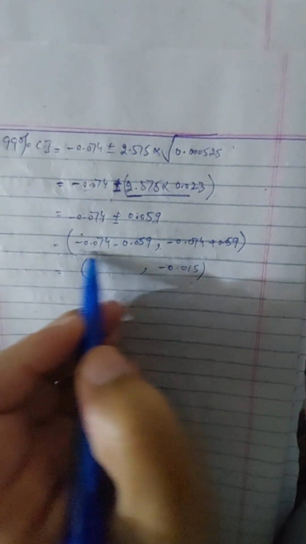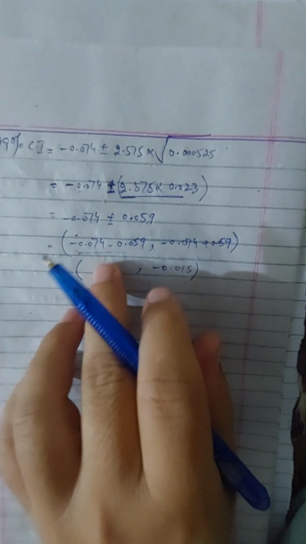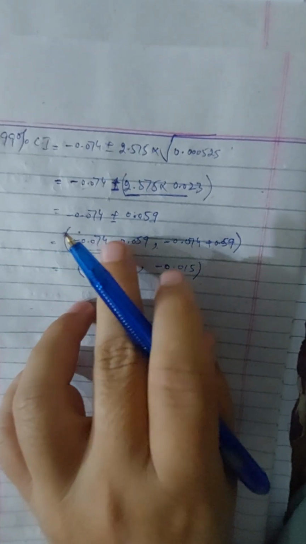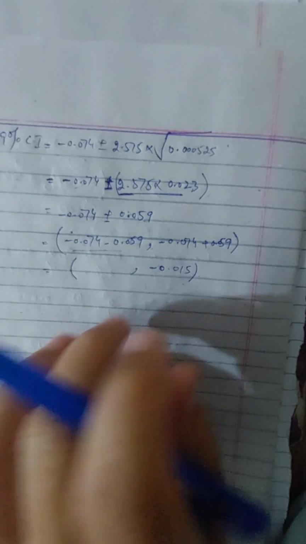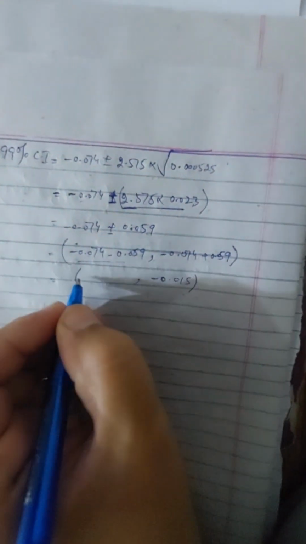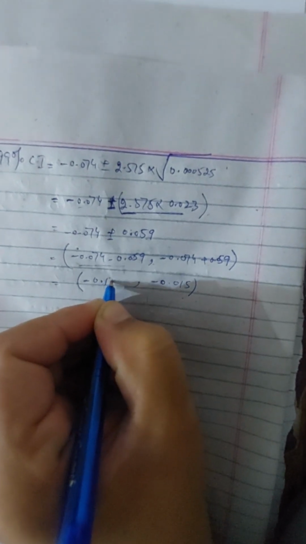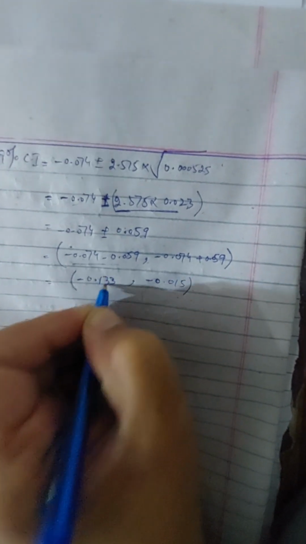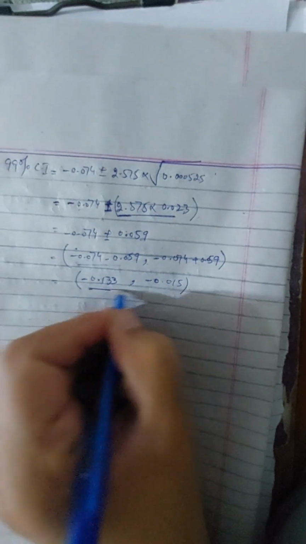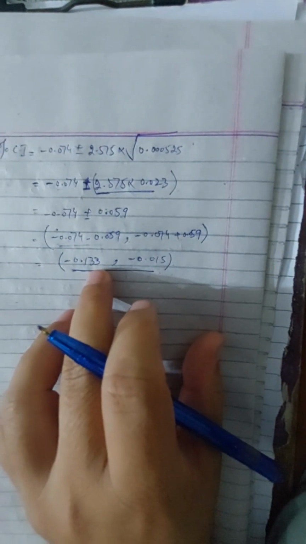Both go into the addition but the sign will be negative because both have a negative sign, so it will give us minus 0.133. Okay, so this is the confidence interval.